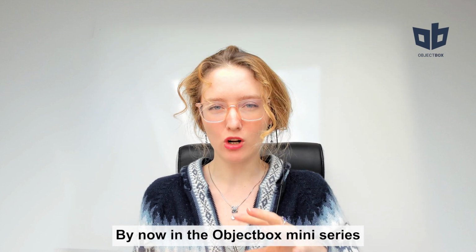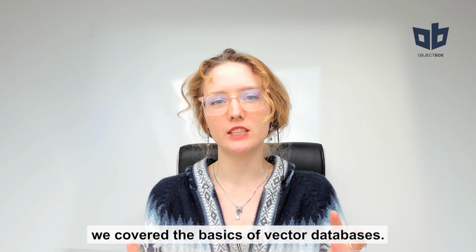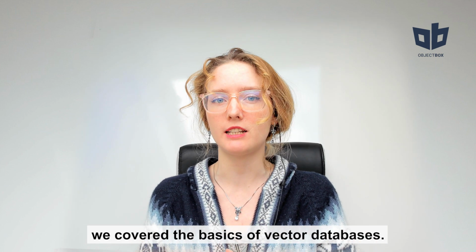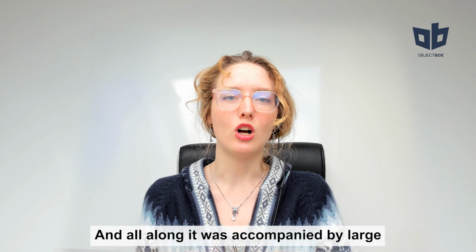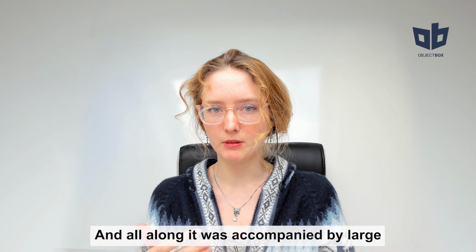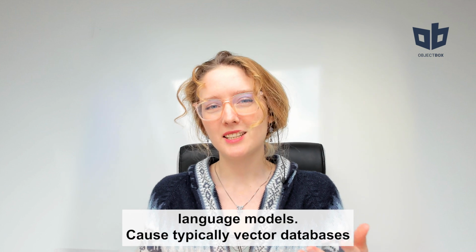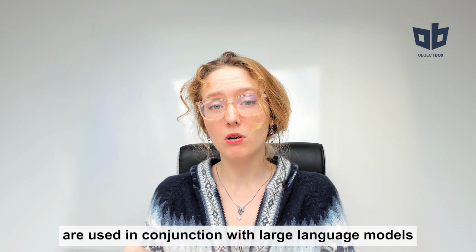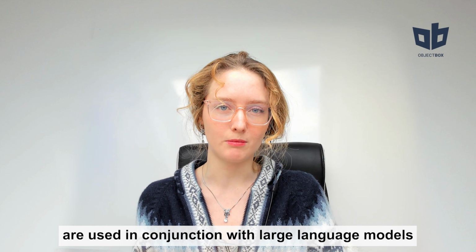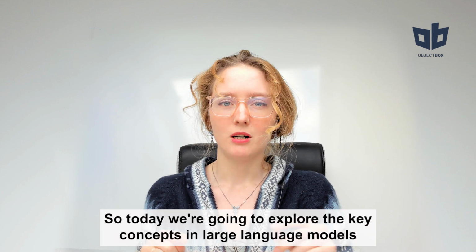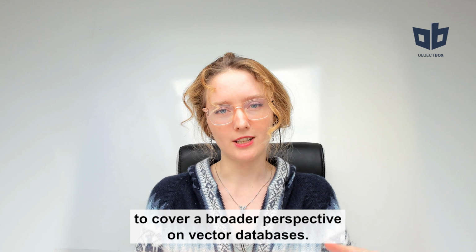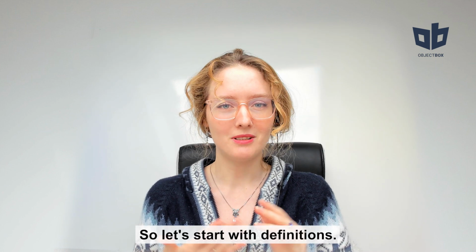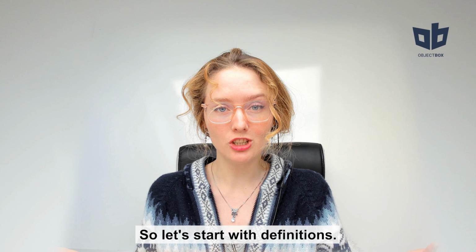By now, in the ObjectBox mini-series, we covered the basics of vector databases, from vectors to different types of LLMs. And all along, it was accompanied by large language models, as typically vector databases are often used in conjunction with LLMs. So today, we are going to explore the key concepts in large language models to cover a broader perspective on vector databases. So let's start with definitions.